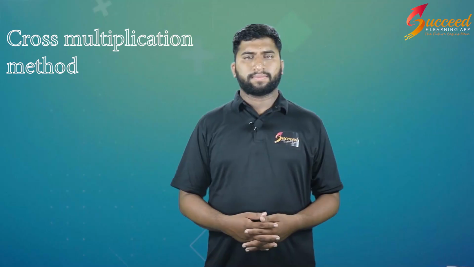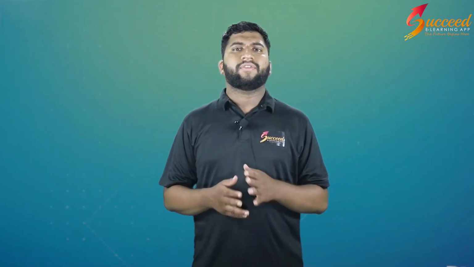Yes friends, here we are going for the third method, that is nothing but the cross multiplication method. Most of them find it difficult to remember the formula for the cross multiplication method. If you know the formula, we can easily use this method to get the solution for these algebraic equations. So how to remember this formula?